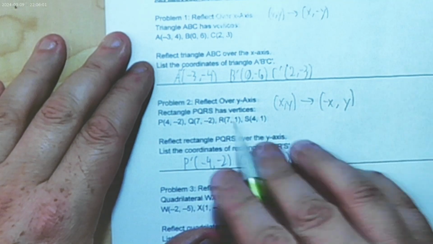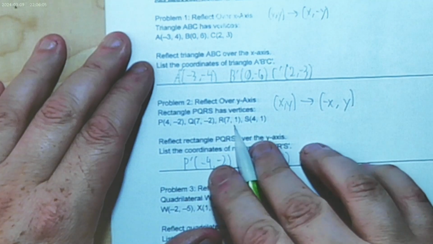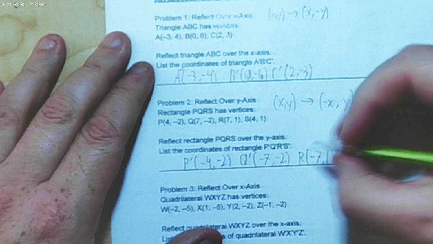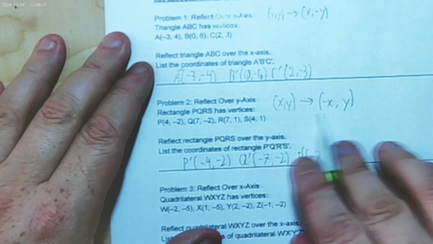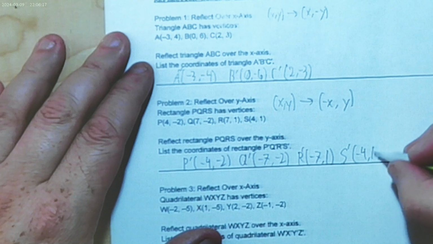R, 7 has to go negative, so that's negative 7. And 1, y has to stay the same. And finally, S prime. 4, negative 1, so 4 has to become negative 4. And then the 1 stays the same.